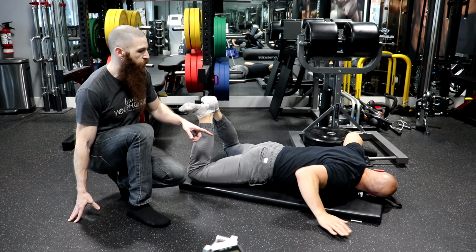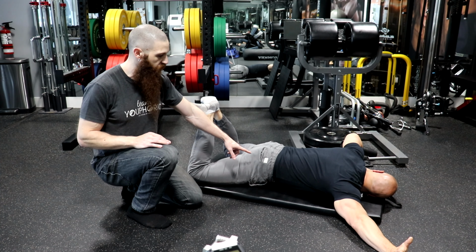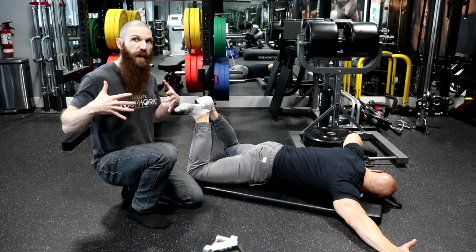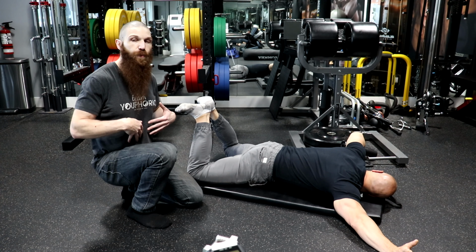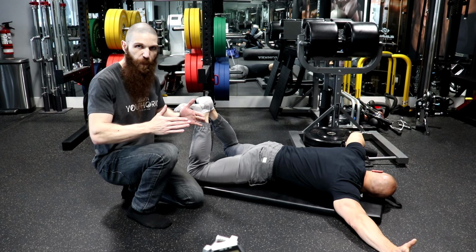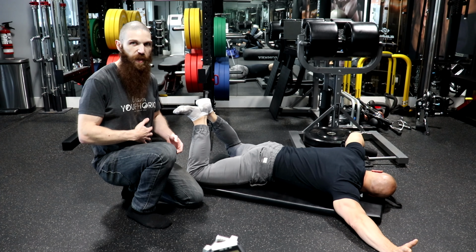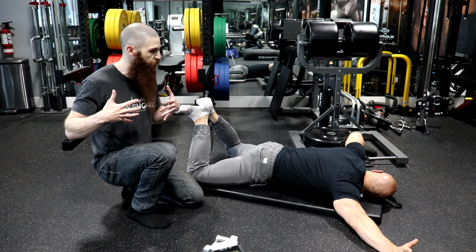Next, what we want to do is go into anteversion of the pelvis. The reason we're going into anteversion and separating the knees is because the pectoralis major, the superficial fibers, have an attachment to the rectus abdominis. So when you separate the knees and go into anteversion, you create greater myofascial tension on the rectus abdominis, which transfers into the pectoralis major fibers.